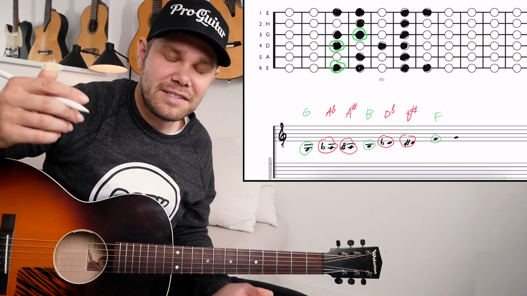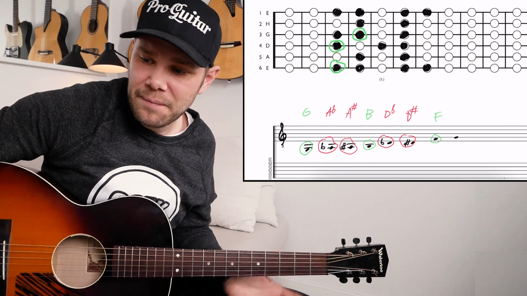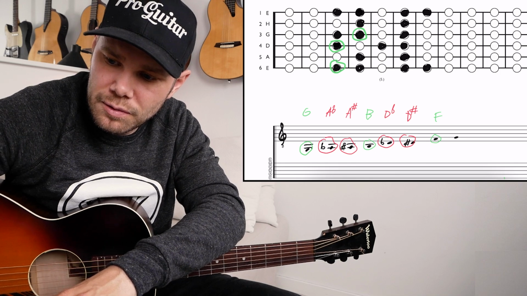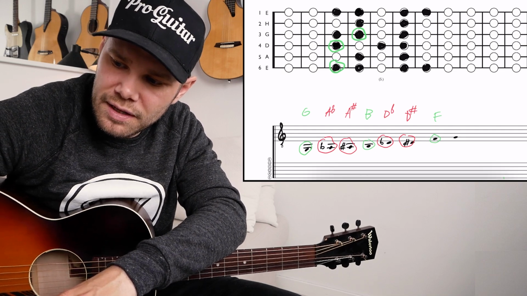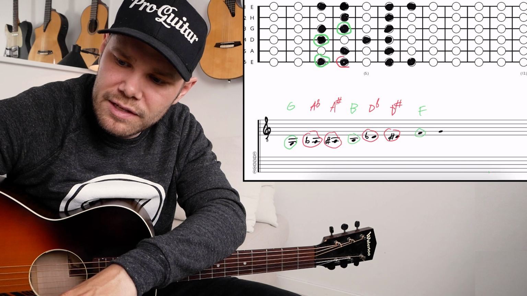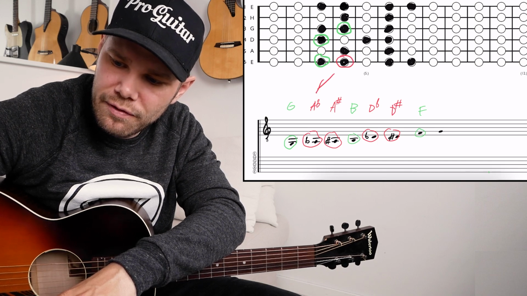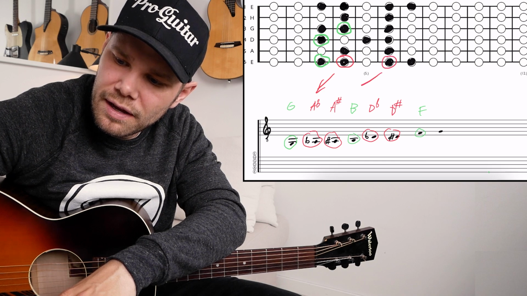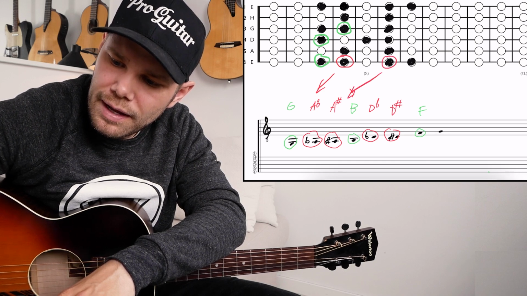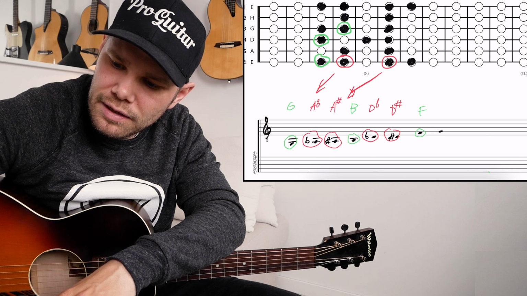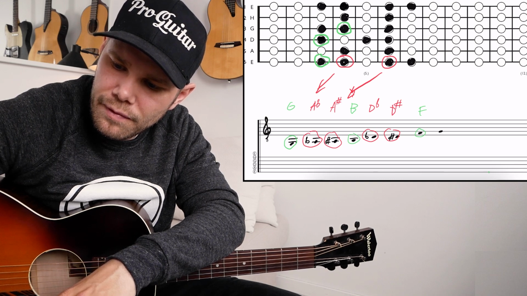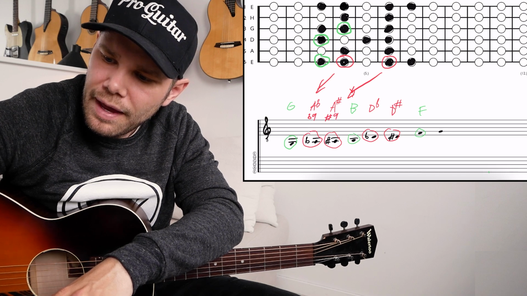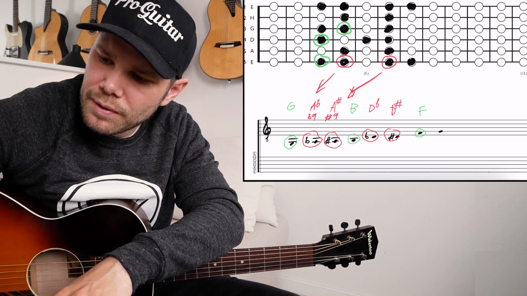So as you can hear, it's a lot of crazy sounds there, but I'm just going to make it clear here and circle the altered notes, or the notes that actually give us the altered sound. So we have this one, which was this one, right? The flat 9. We have this one, which is the sharp 9, right? I'm just going to write that underneath here. Flat 9, sharp 9.